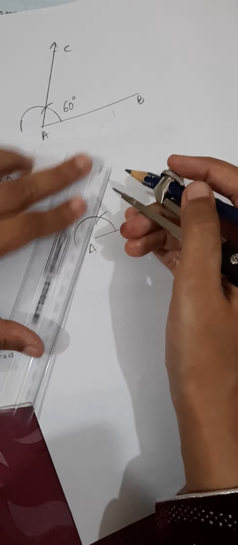Okay. Next is 120. Now again 120, what you will do, 120 is the double of 60. So firstly you are going to make an angle of 60 degree again. In every part you are going to draw an angle of 60 degree. And here also I am going to draw angle of 60 firstly.